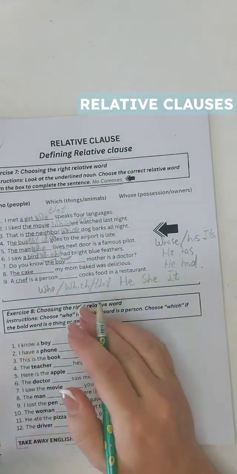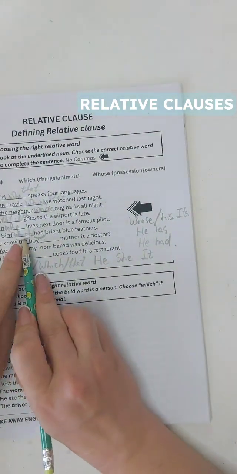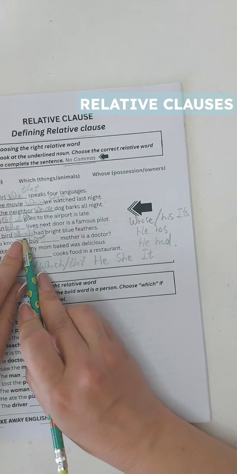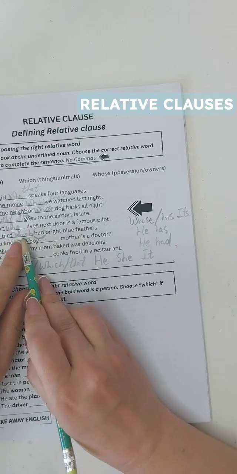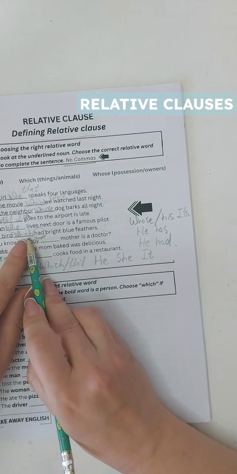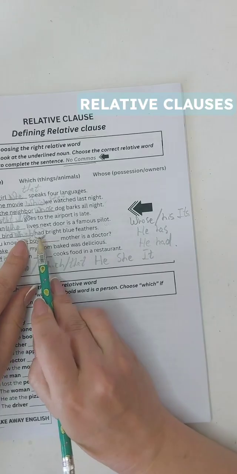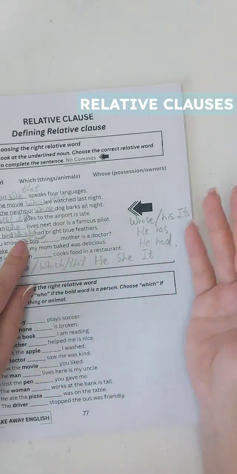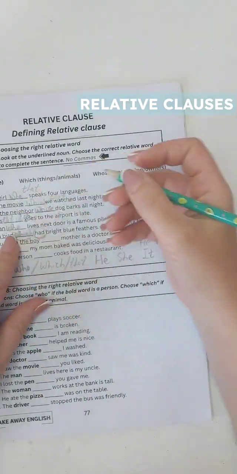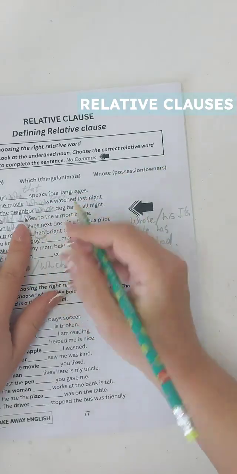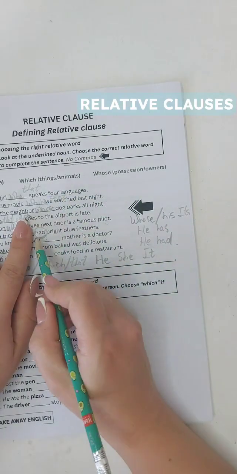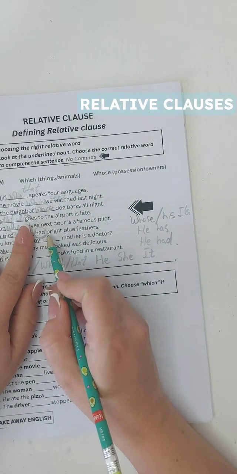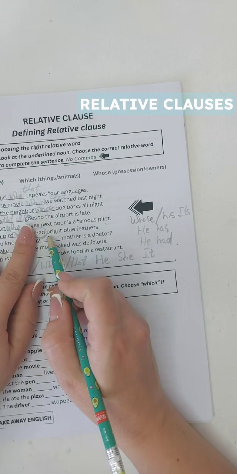So, if I write here whose, it would be its had, its belongs. Or, for example, if we have a person, his had, or her had. We don't say like that, right?